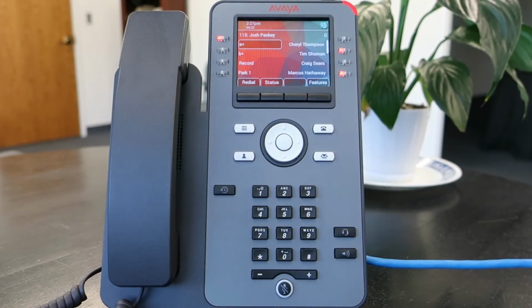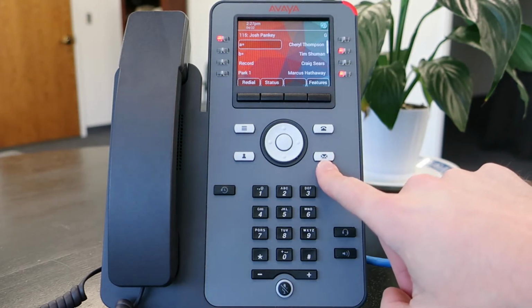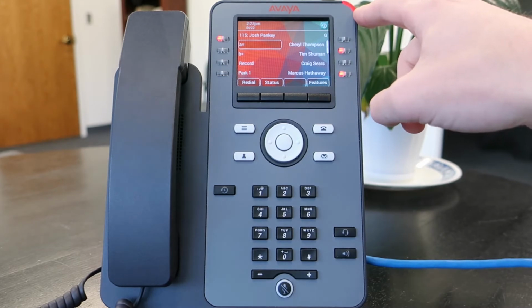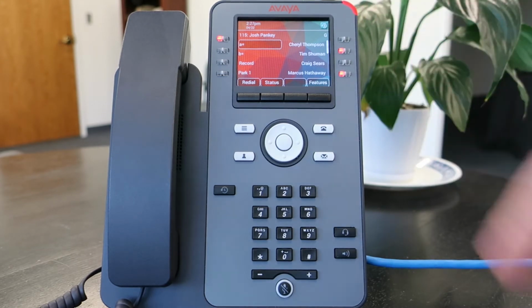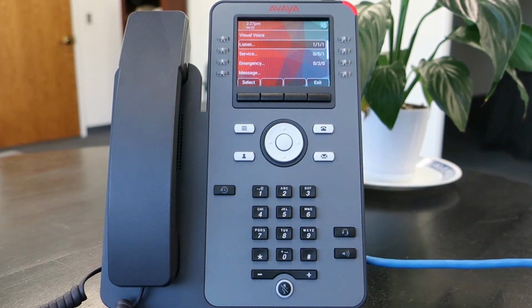The next feature we're going to cover is using voicemail on your Avaya phone. Your message key is this button here that has a small envelope icon on it. Anytime you have a new voicemail message, the light at the top right corner of your phone will be lit solid red. To access voicemail, I'm going to push my message key, and the first option I'm given is listen.